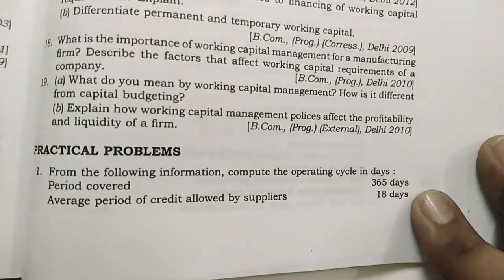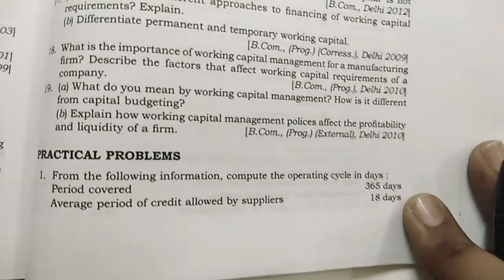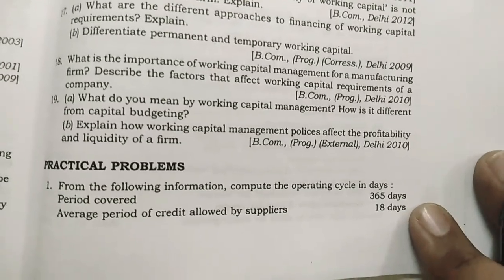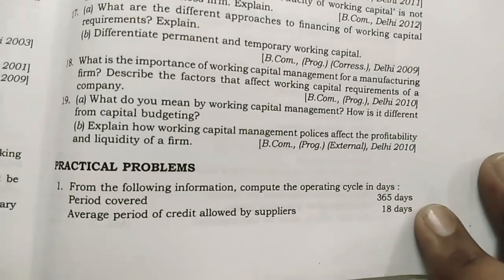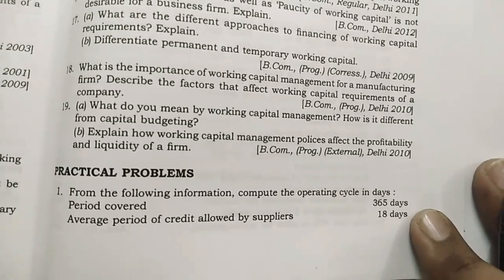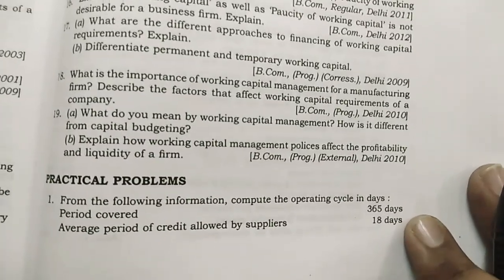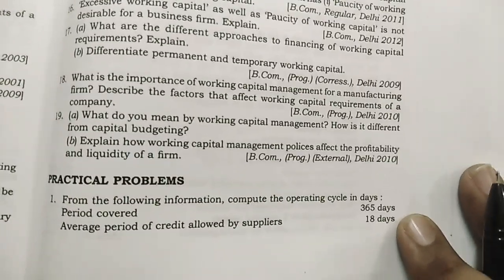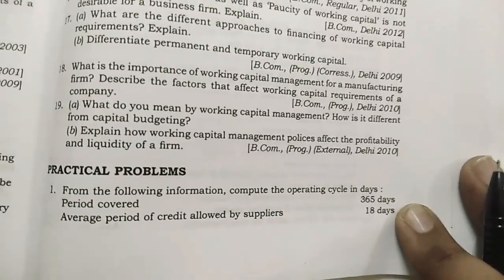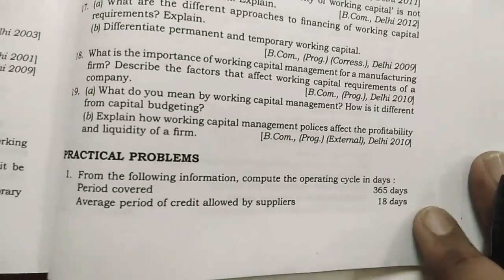Sometimes it can be taken as 360 days, sometimes 350 days, or in weeks, 50 weeks, 48 weeks. So you have to check how many days are allocated as the total operating cycle. So the total period covered for the company is 365 days.